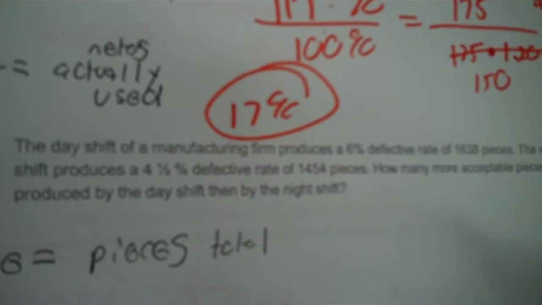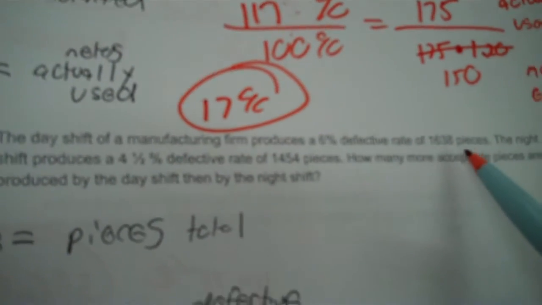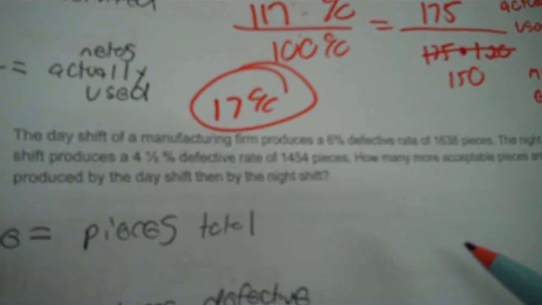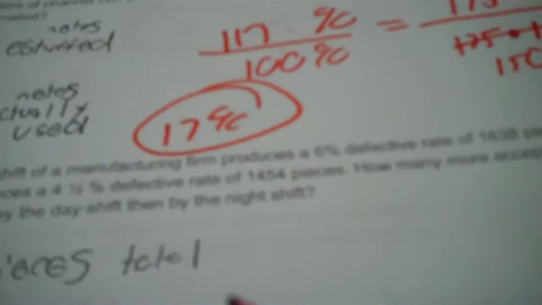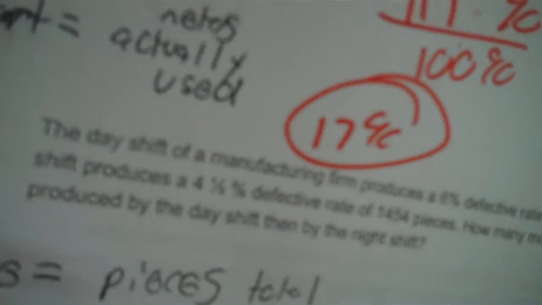Okay, the day shift of a manufacturing firm produces 6% defective rate of 1,638 pieces. The night shift produces a 4.5% defective rate of 1,454 pieces. How many more acceptable pieces are produced by the day shift than by the night shift?